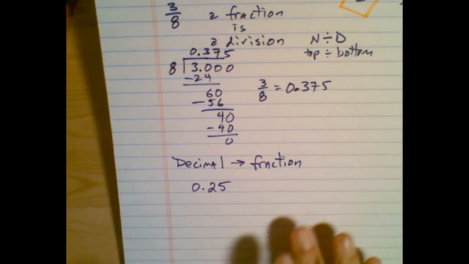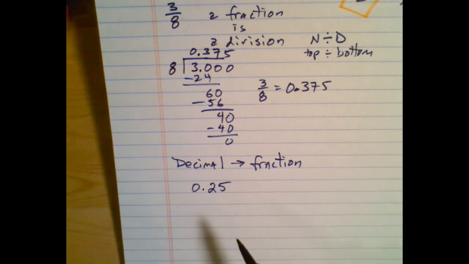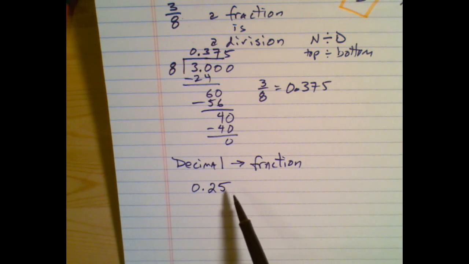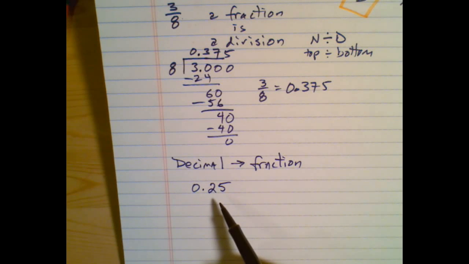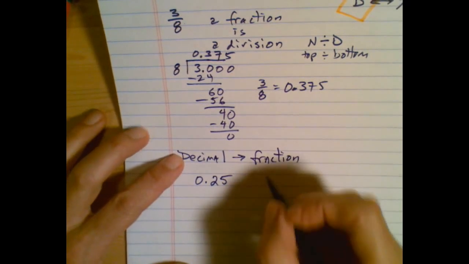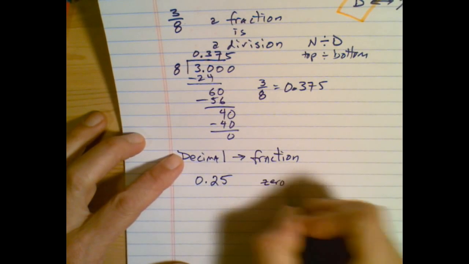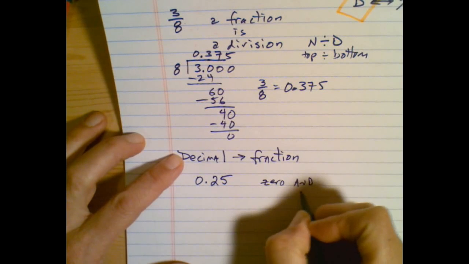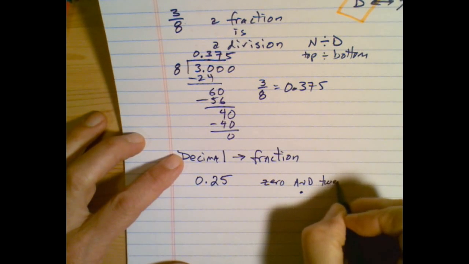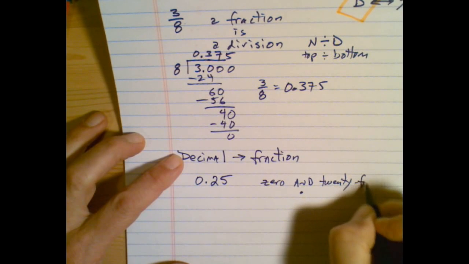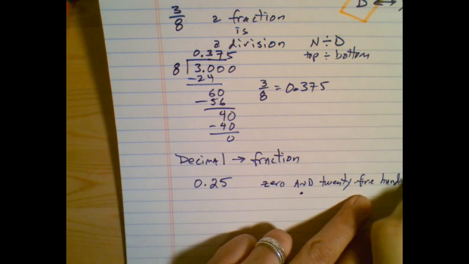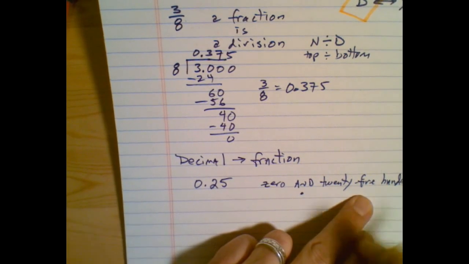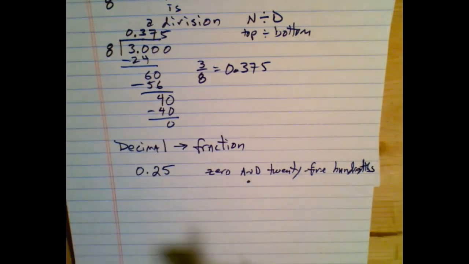This is why I don't like it when my students say 0.25, because it doesn't give you an idea about how to turn this into a fraction. But if we correctly say this as 0, and that's the decimal point, 25/100ths, that's how we correctly say 0 and 25/100ths.